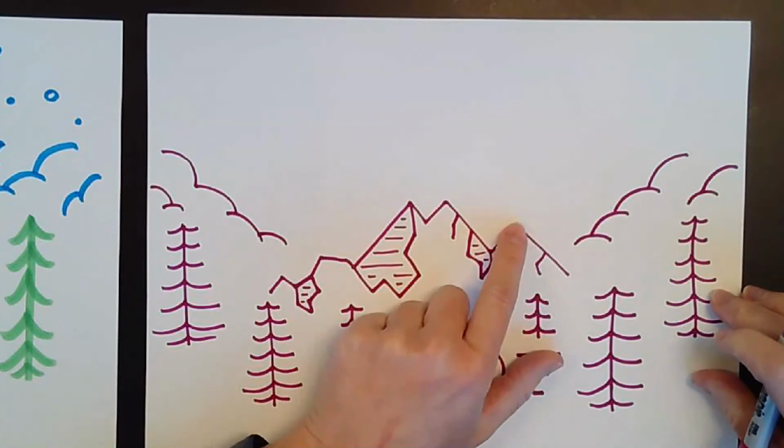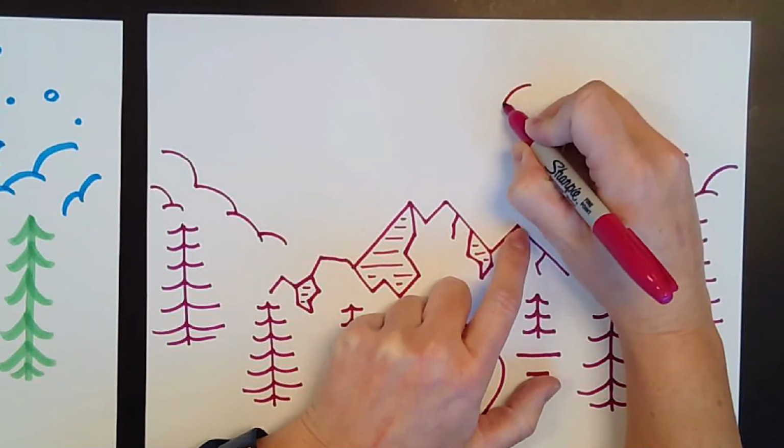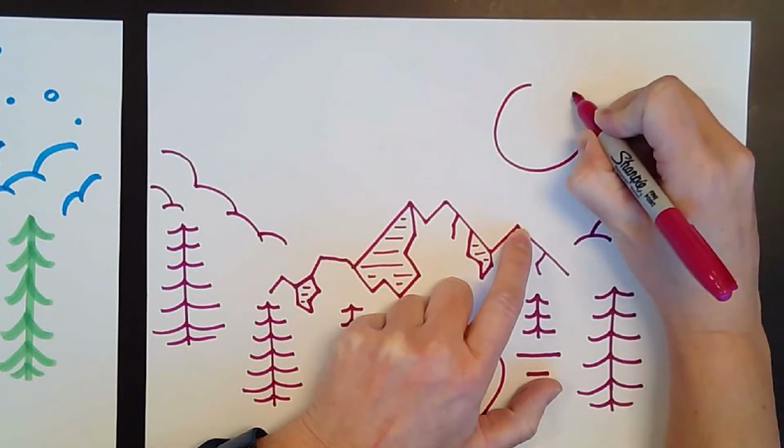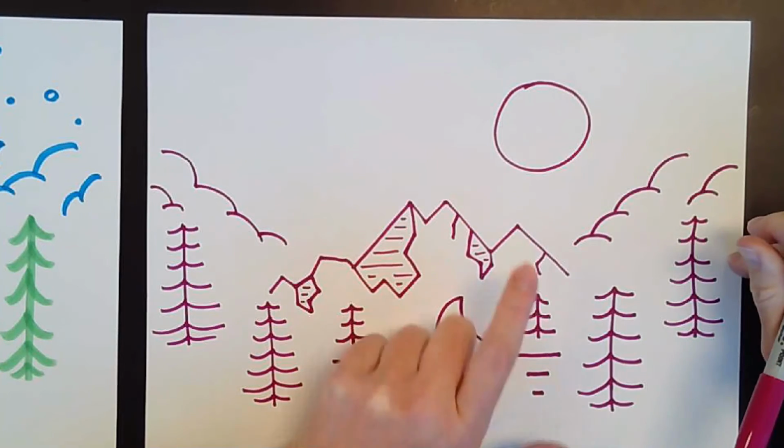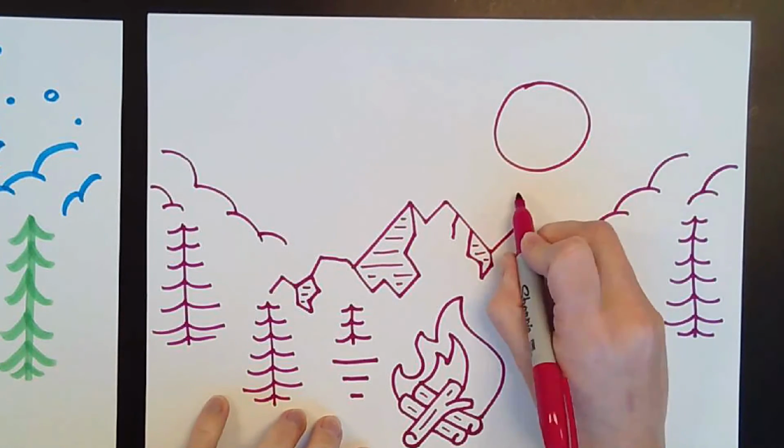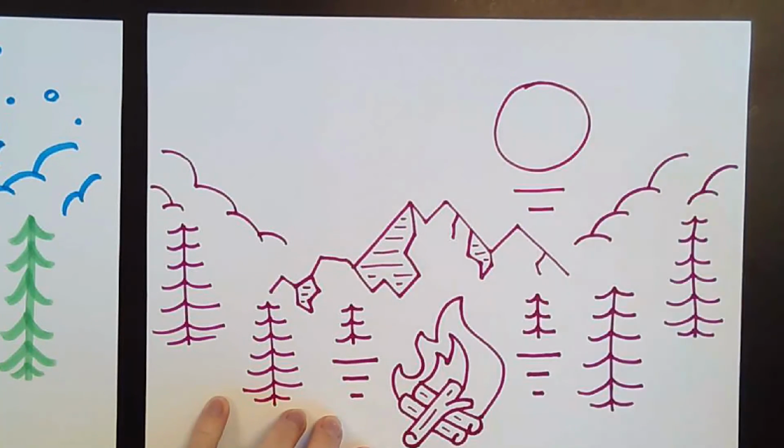Okay, now above this mountain, we're just going to draw a circle for the moon. And then under the moon, 2 horizontal lines.